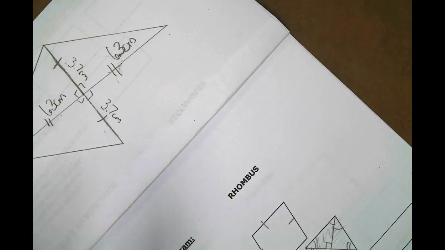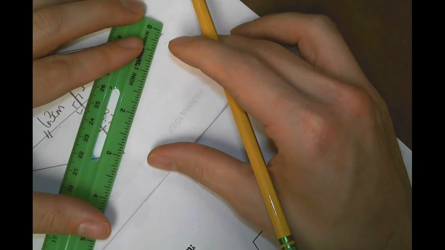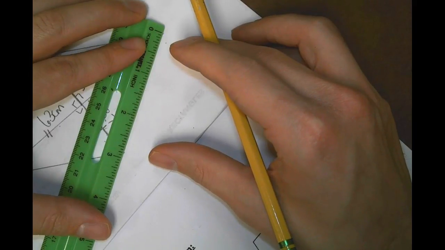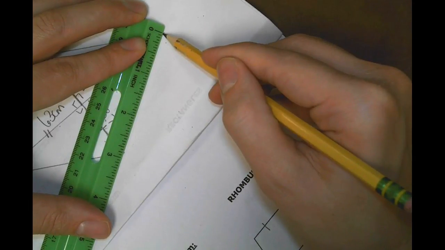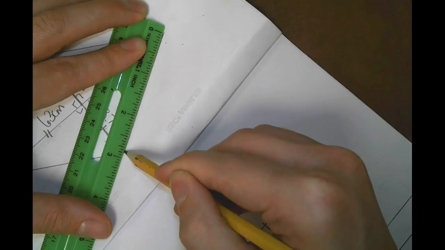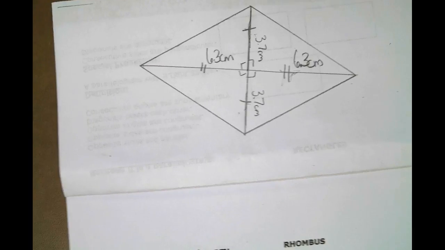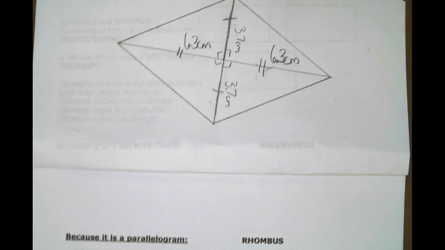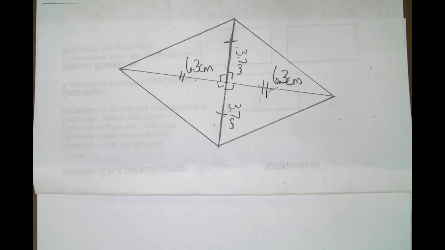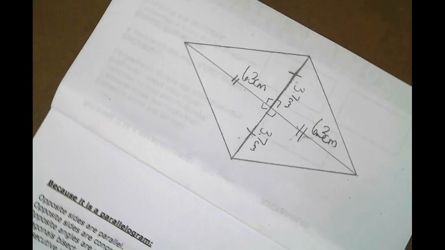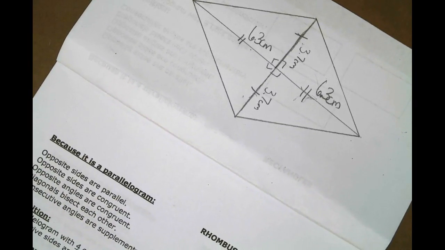Now it looks like Pac-Man. That's a pretty good rhombus if I've ever seen one. If you look there, slanted.